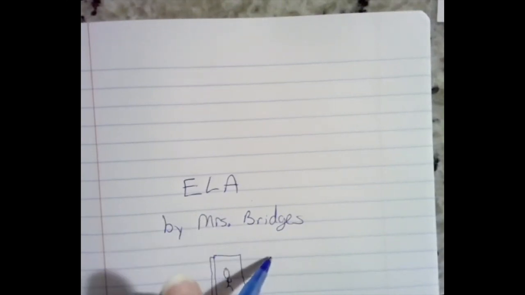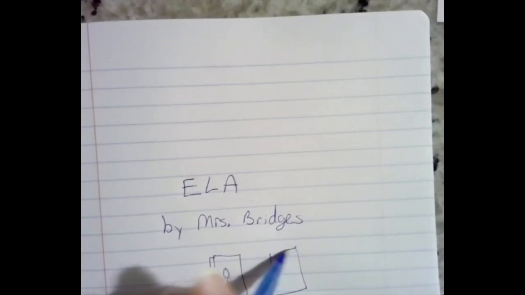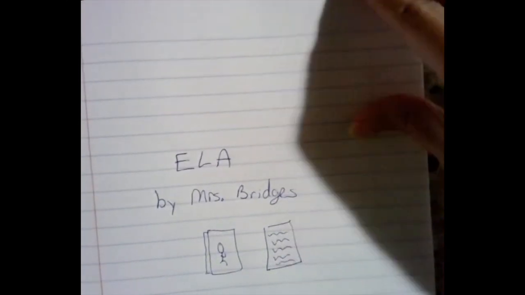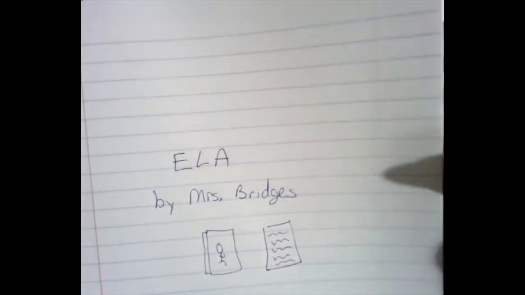So since this is our English Language Arts notebook, I'm going to draw a little book. And you also write stories in language arts. You can draw whatever picture you want. That's just going to be mine. Miss Bridges isn't a very good artist.